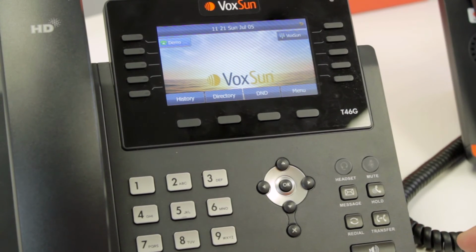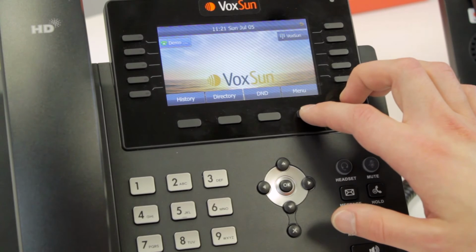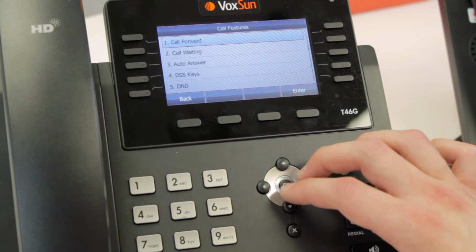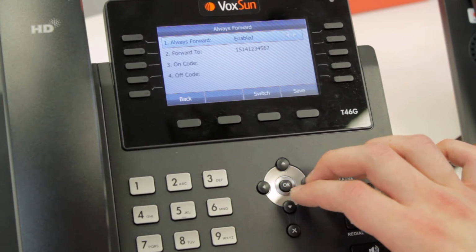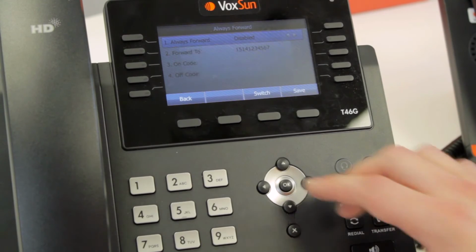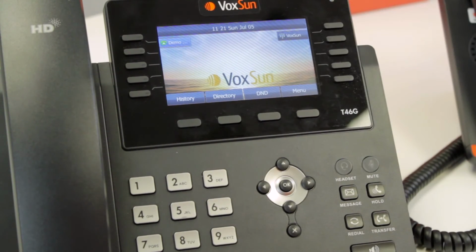It simply appears. If you're using other models of the phone, such as the T41, enabling or disabling call forwarding must be done through the menu. So we're going to go on menu, go again to call features, go to call forwarding, always forward, and then simply press on the right key to disable call forwarding. And so once we save this and we go back to the main screen, we can see that the call forwarding icon is now disabled.